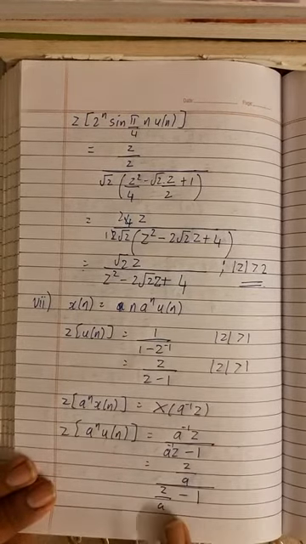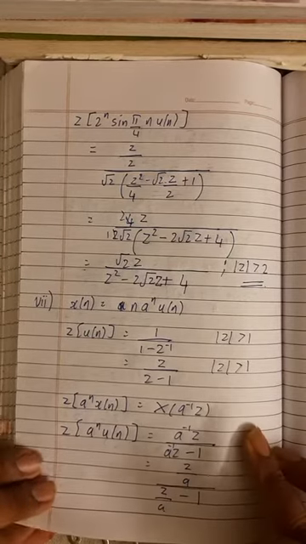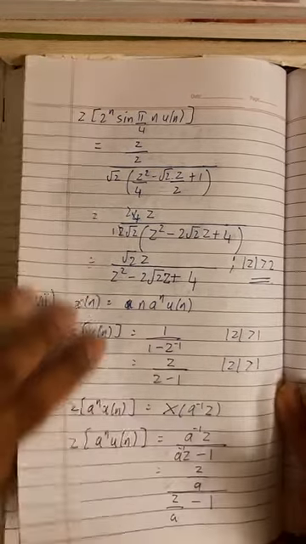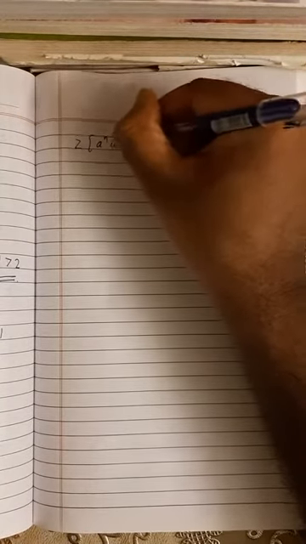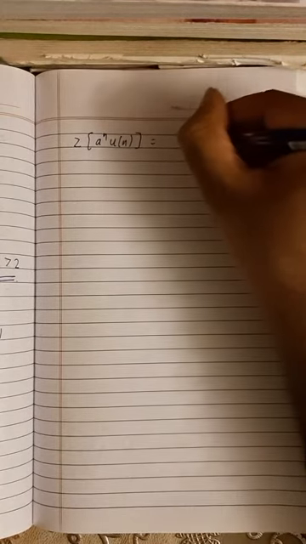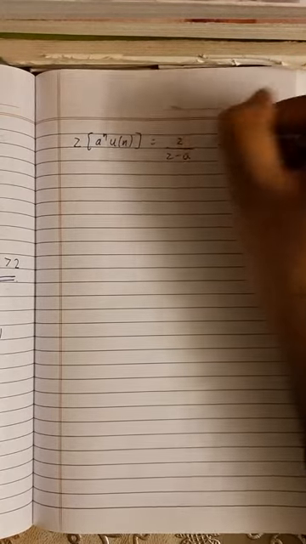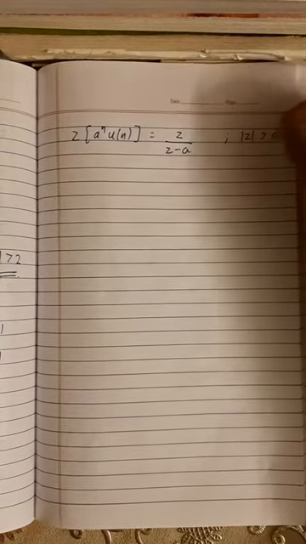Or in other words, this will become z minus a by a, and this a gets cancelled, so you will get z by z minus a. Which means that the z transform of a raised to n u of n is nothing but z by z minus a, and the ROC is that magnitude of z is greater than a.